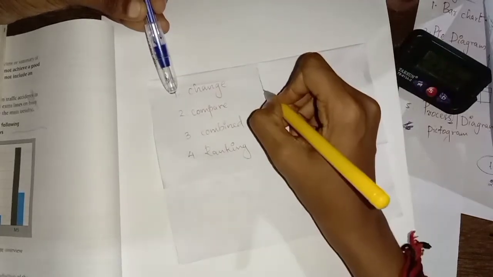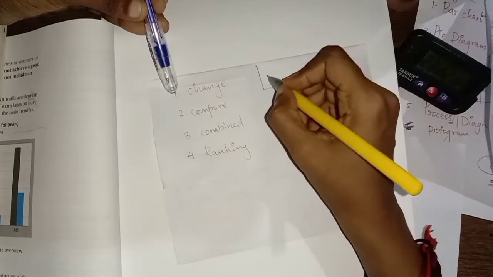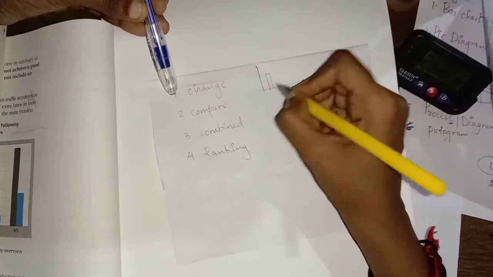Change means when you have data, when you have a particular diagram given. In this one the data will be, for example, let us consider a bar chart.